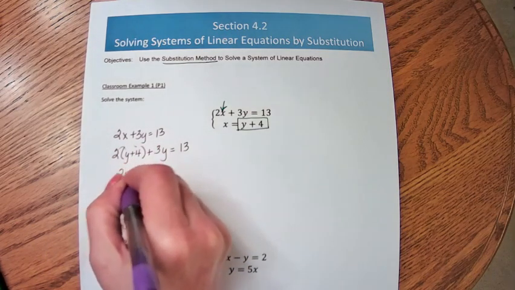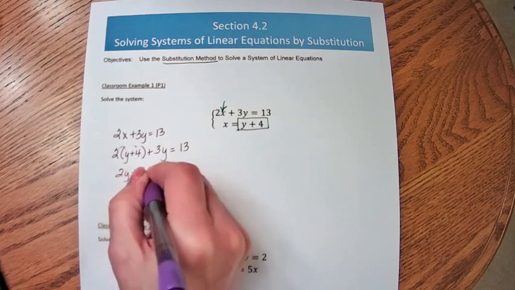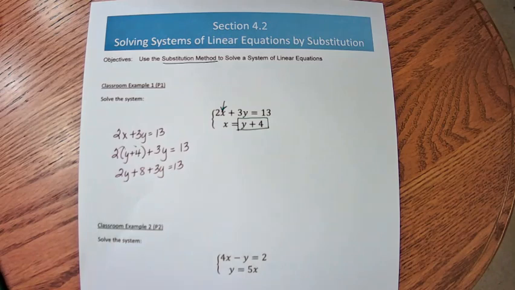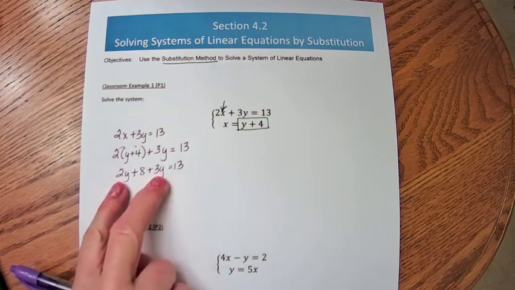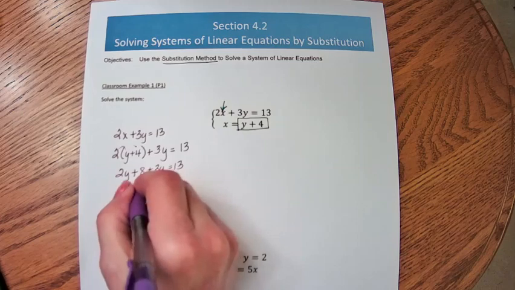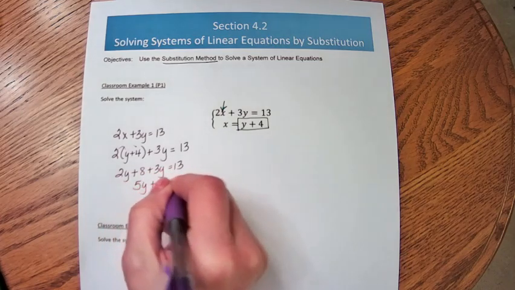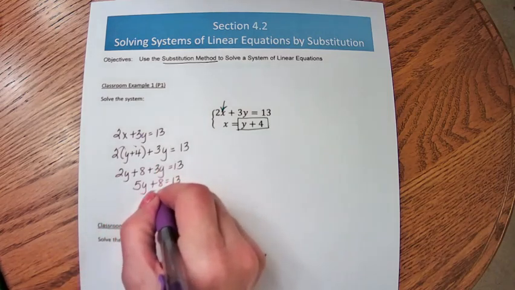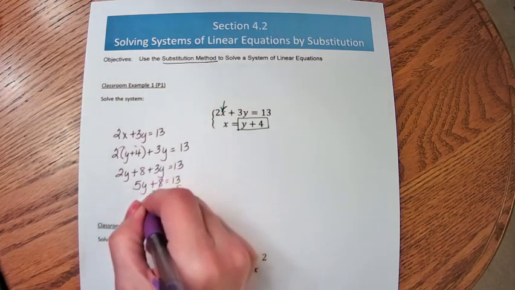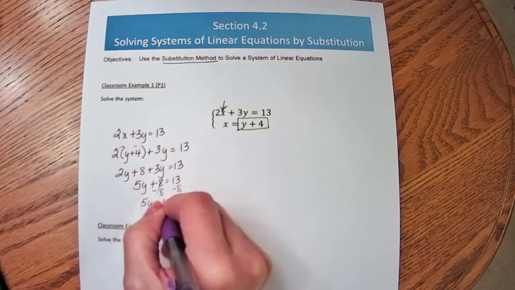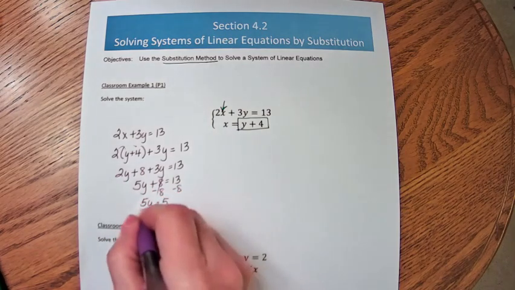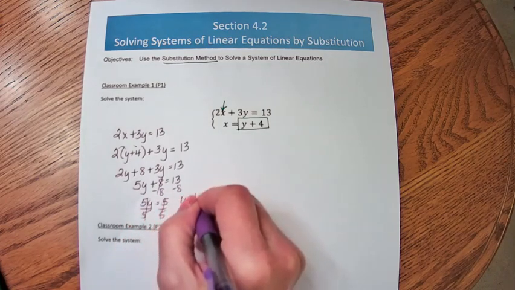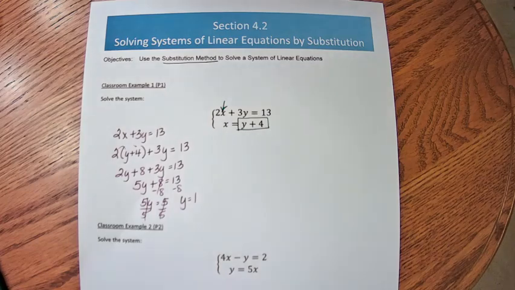Distribute the 2 to y plus 8 plus 3y is going to equal 13. Let's combine our like terms. 2y and 3y is 5y plus 8 equals 13. And if we want to solve for y, let's subtract 8 from both sides. So 5y is going to equal 5. And dividing both sides by 5, we get y equals 1.